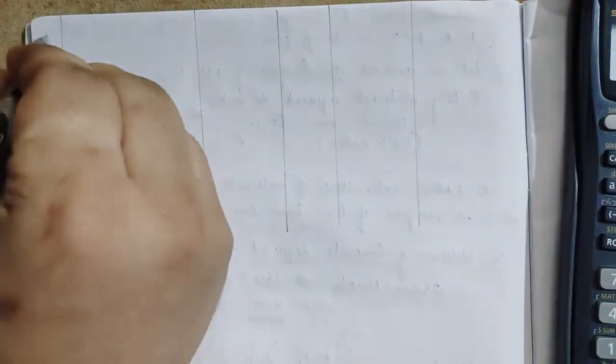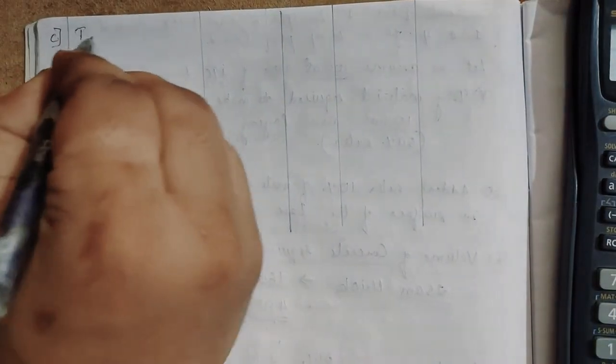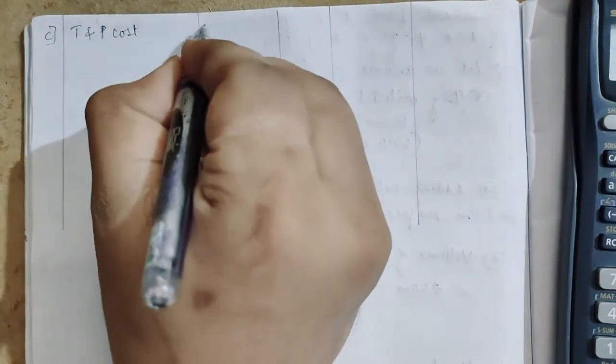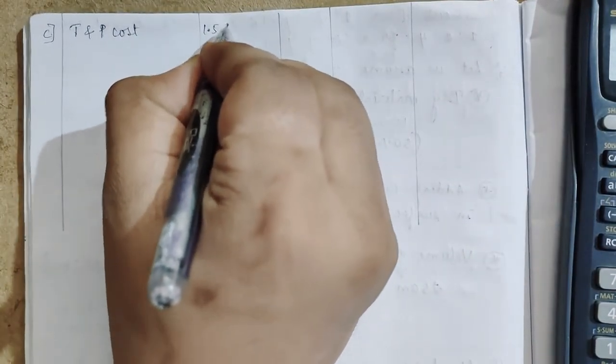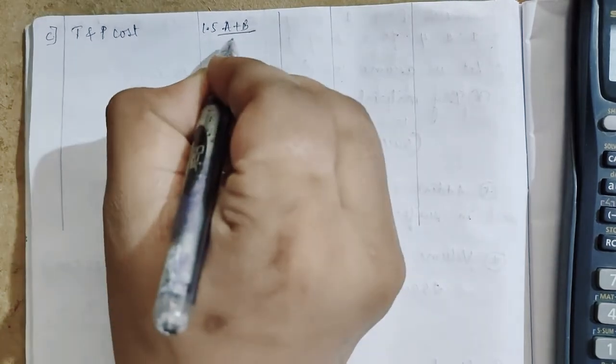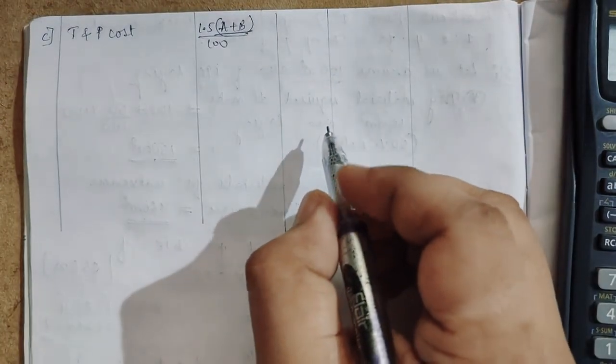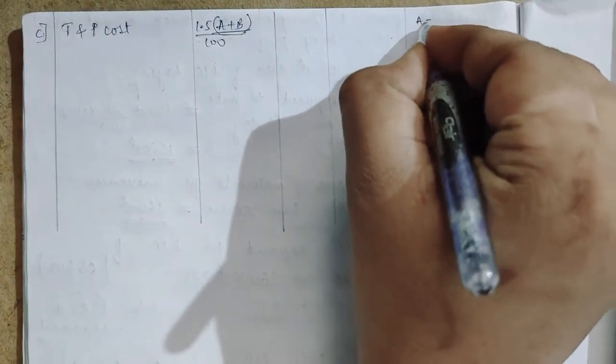Let me tabulate it. The next one is C, that is T and P cost. T and P cost will be 1.5% of A plus B. In the remarks I'll write A. What total did we get? Wait, I'll see the total.